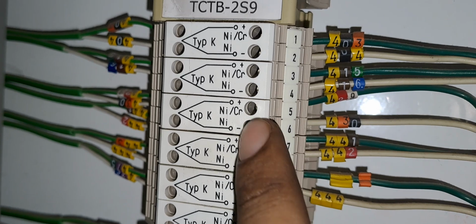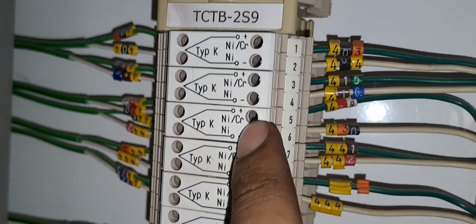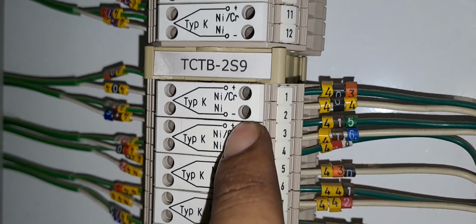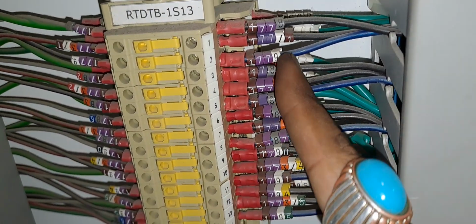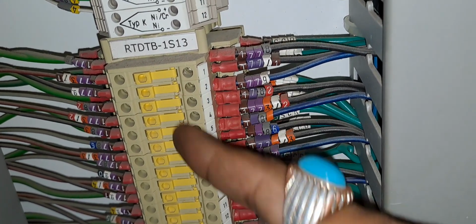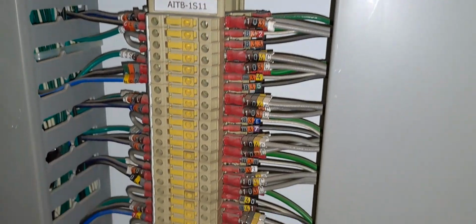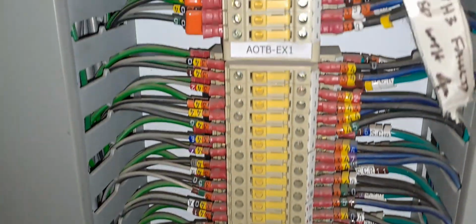So these are coming in pairs. One sensor with 2 screws, like that. And here you can see these are the binary instruments, binary data. You can see knife edge terminal blocks are there. Here also you can see field instrumentation wires.